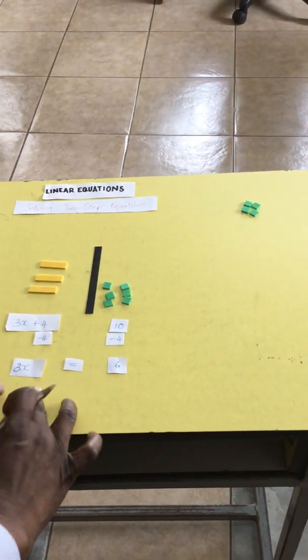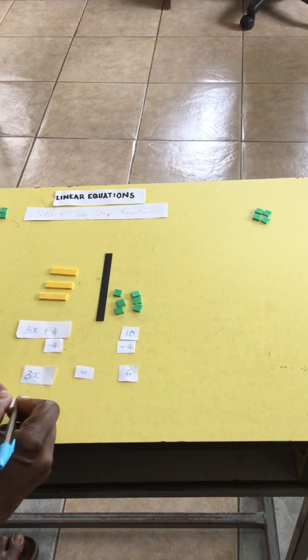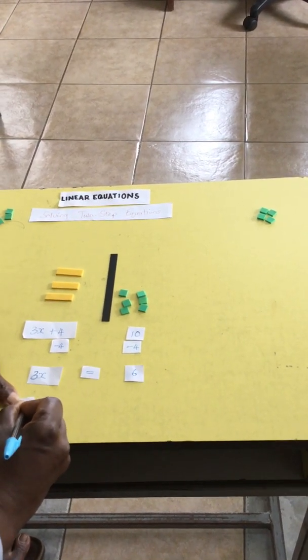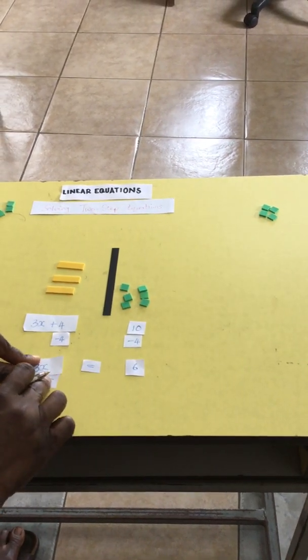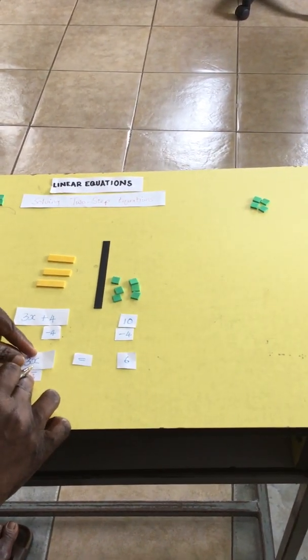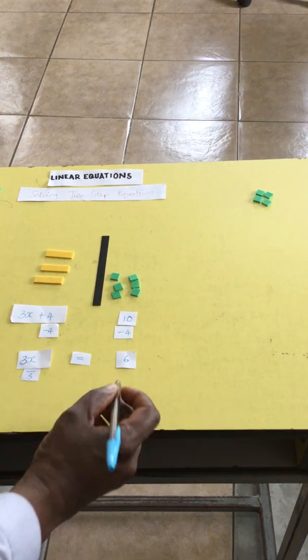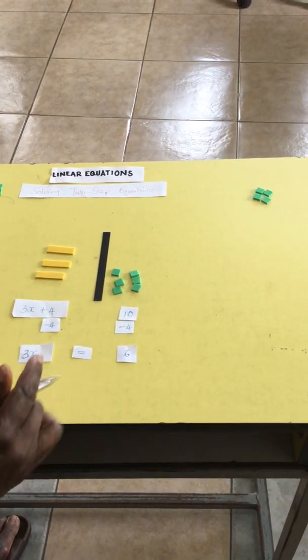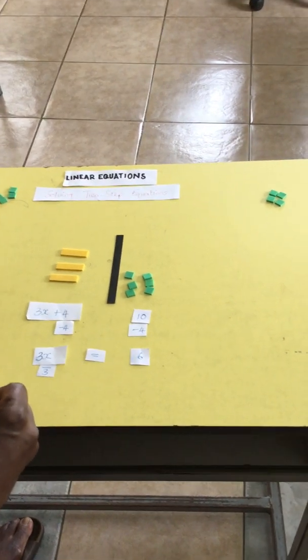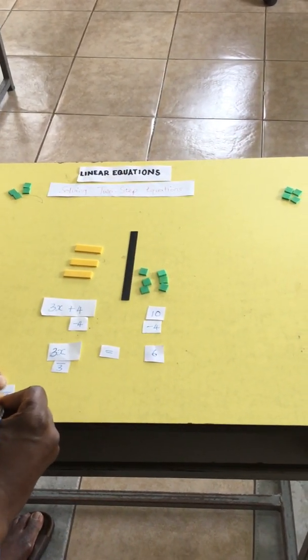Remember, write the division like we're doing by 3. And then we do the same thing here. Divide by 3.